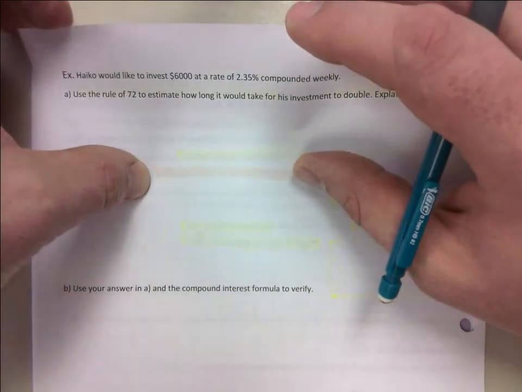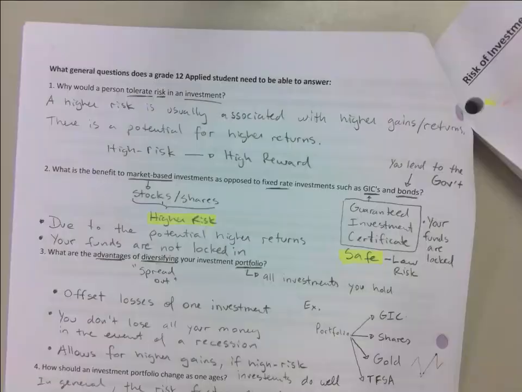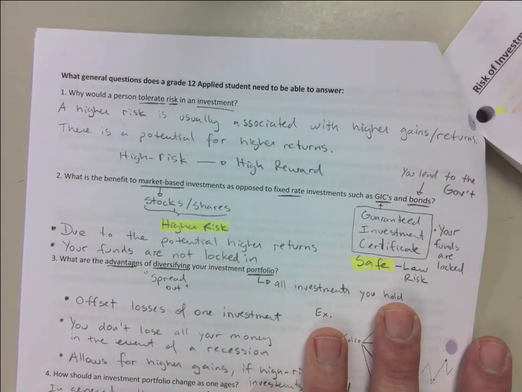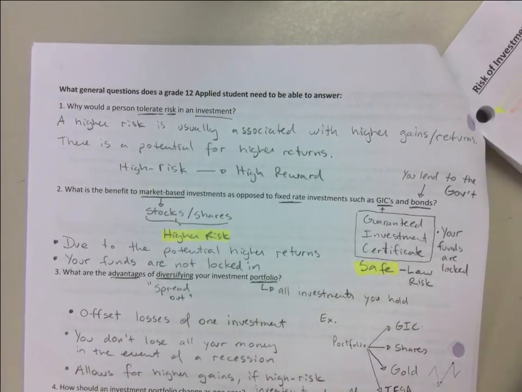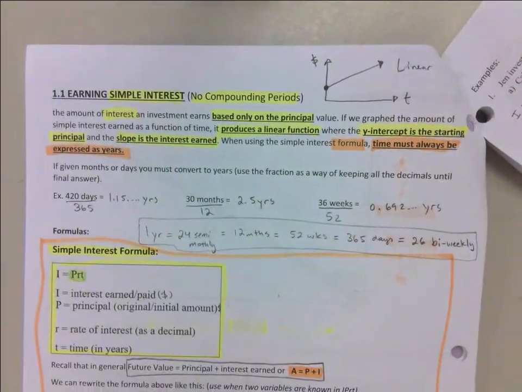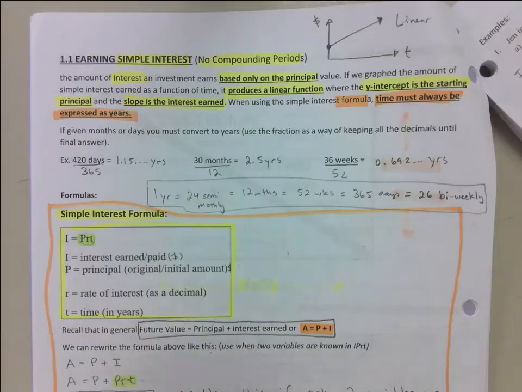So I think I need to make sure you keep your finger on 19, of course. We talked about a whole bunch of terms. We talked about risk, portfolios, different types of investments. How should the risk factor change as you get older, right? What should your portfolio look like? What is a portfolio? A portfolio is like a folder with a bunch of investments in there.